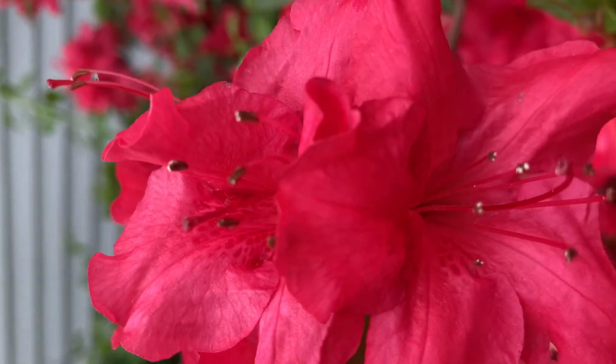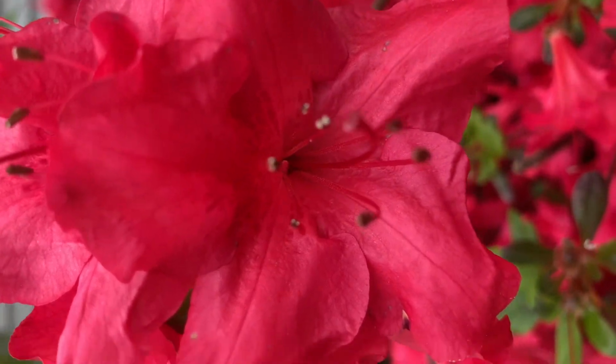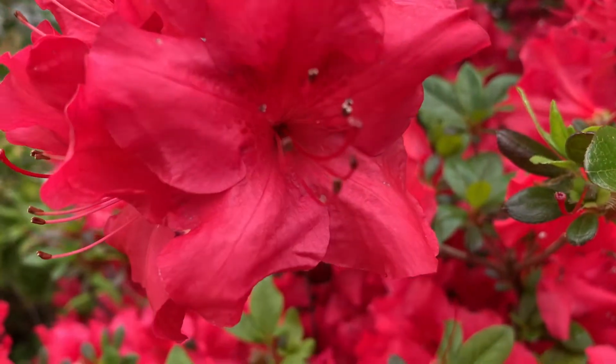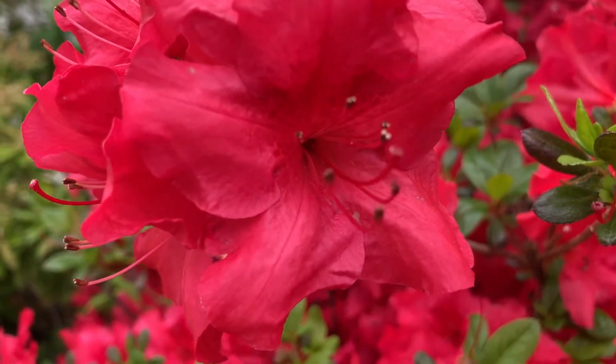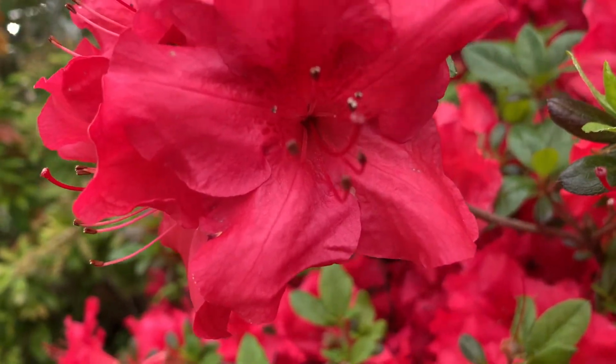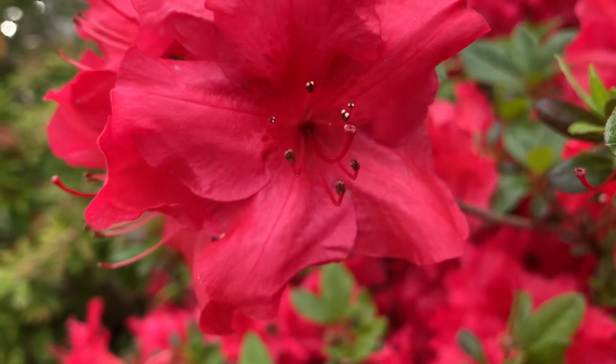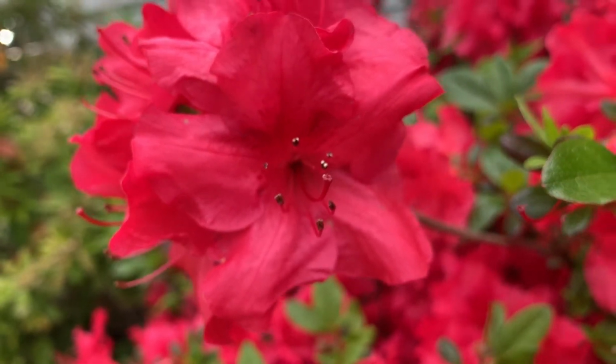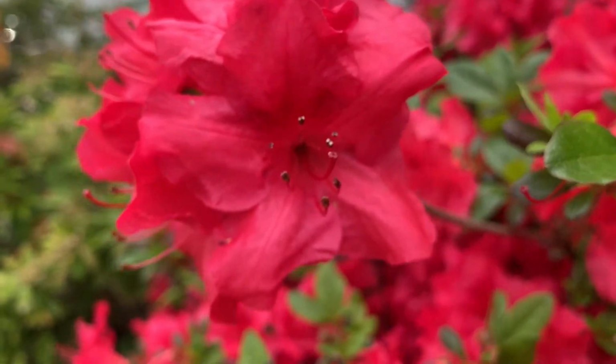The sexual anatomy of an azalea here. Okay, this is the reproductive organ for this particular plant. Azaleas happen to be monoecious, meaning that they have both sexes present in this individual plant. That's very common in plants. Obviously, humans would be considered dioecious species. We have male and female individuals.